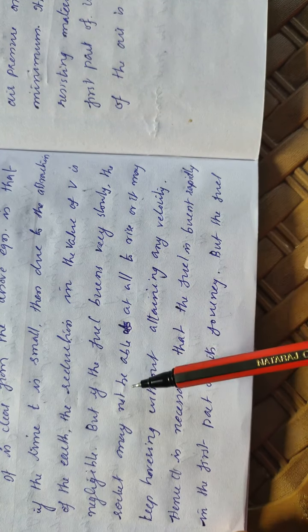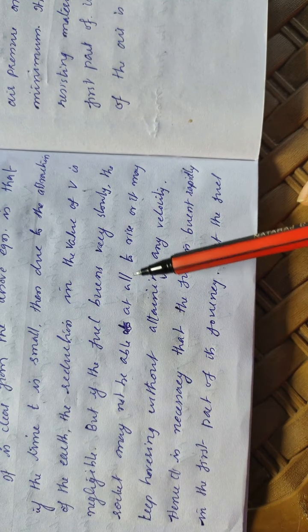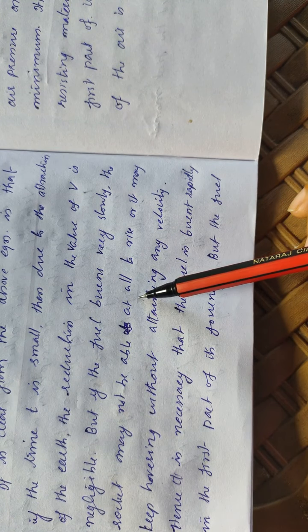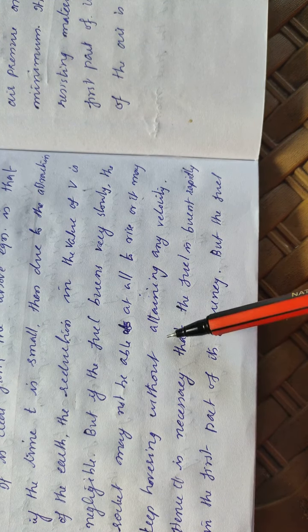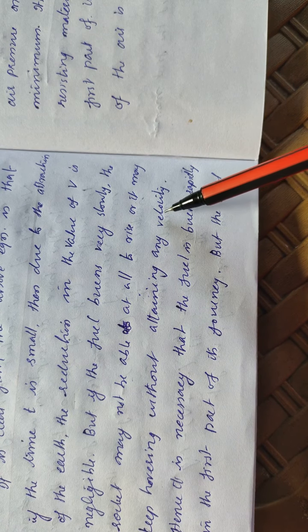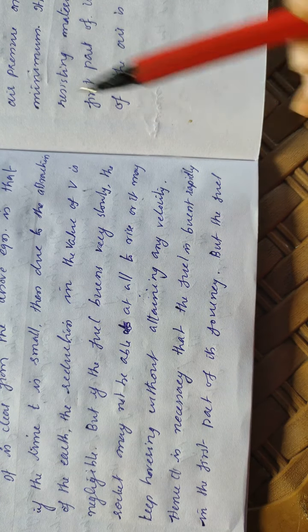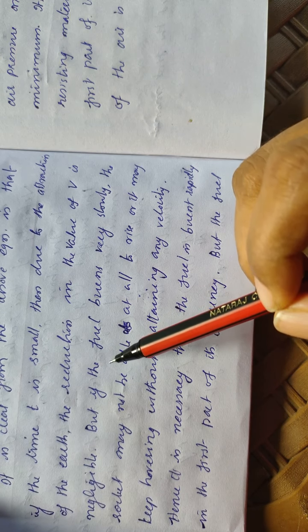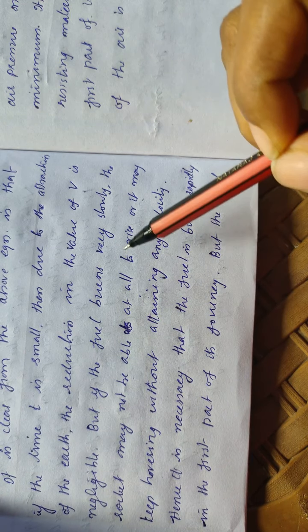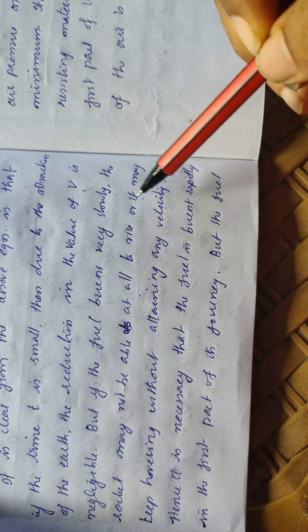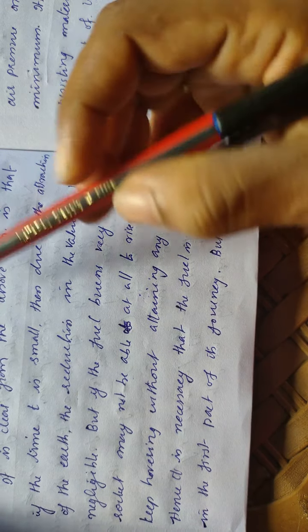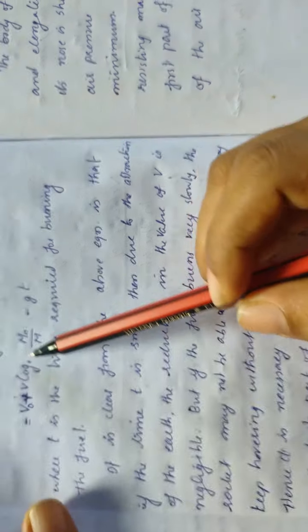If the fuel burns very slowly, the rocket may not be able to rise at all, or it may keep hovering without attaining any velocity. That means if the fuel burns very slowly, t is very large, so there is a significant reduction in the final velocity.